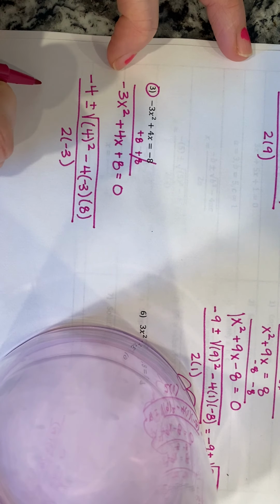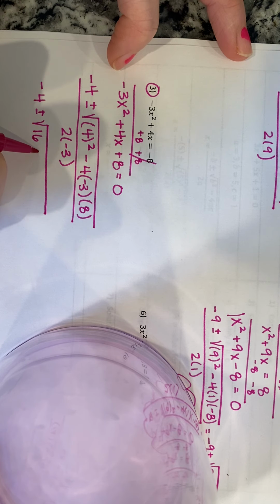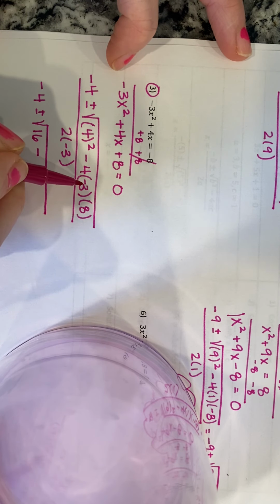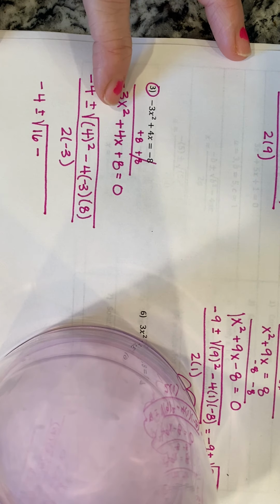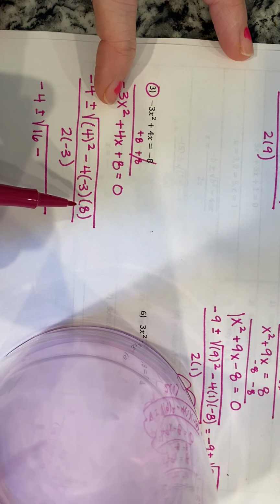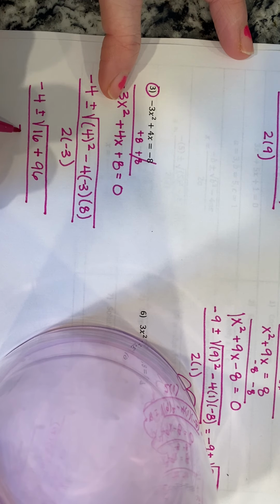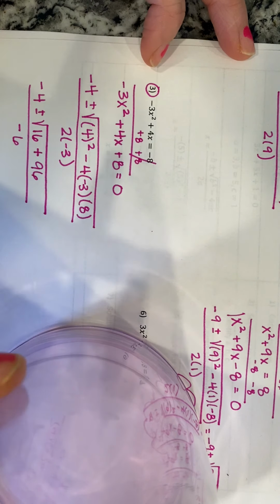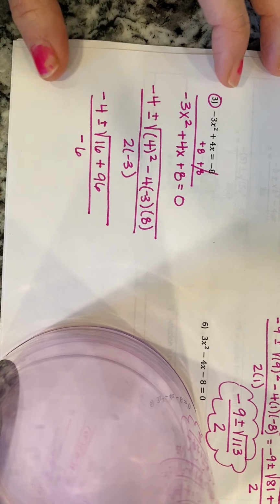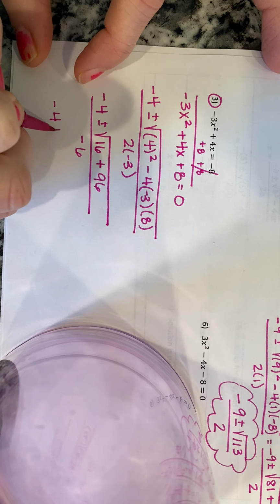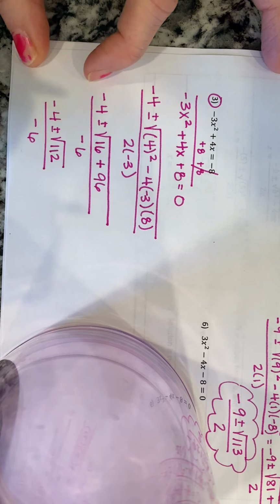Now we do our cleanup. Negative 4 plus or minus the square root of 16 minus 4 times negative 3 is negative 12. Negative 12 times 8 is going to give you a negative 96. So minus a negative 96, that becomes plus 96, all over negative 6. This one is definitely going to need some cleanup. So 16 plus 96, that gives you 112. So you have negative 4 plus or minus the square root of 112 all over negative 6.